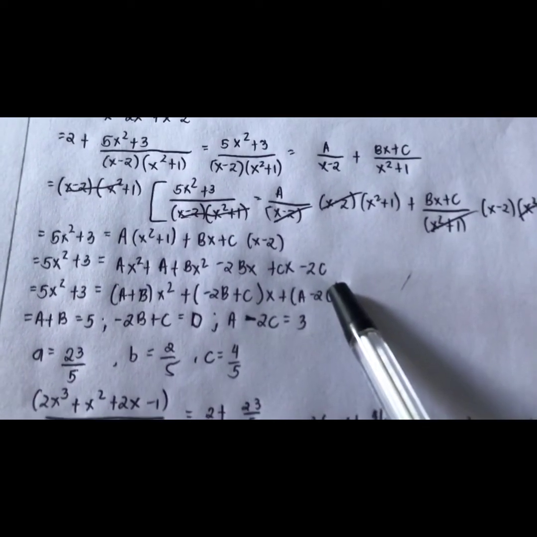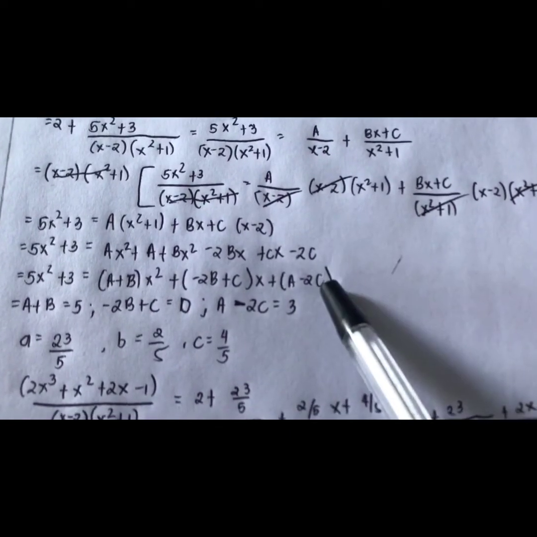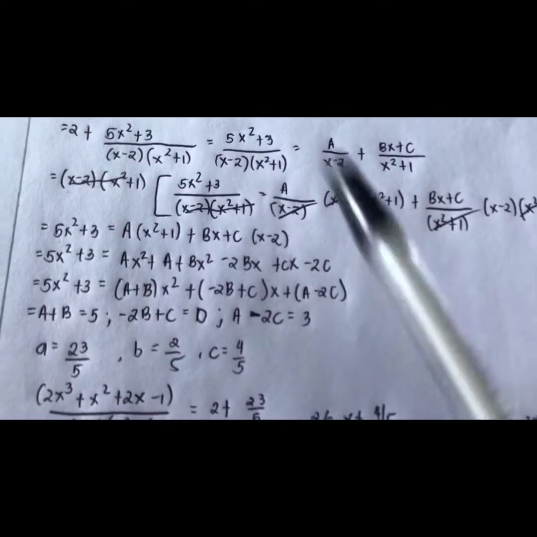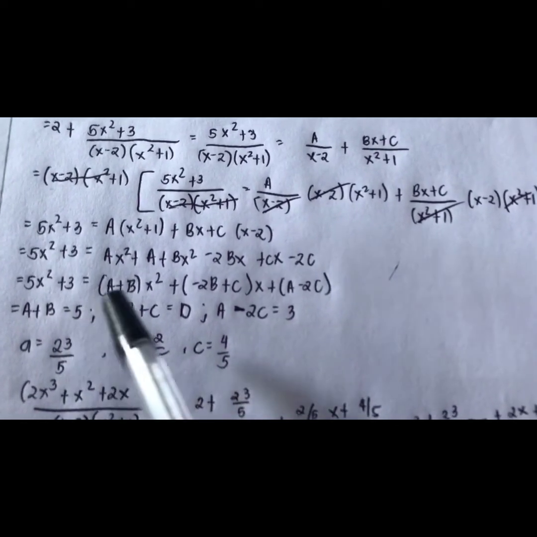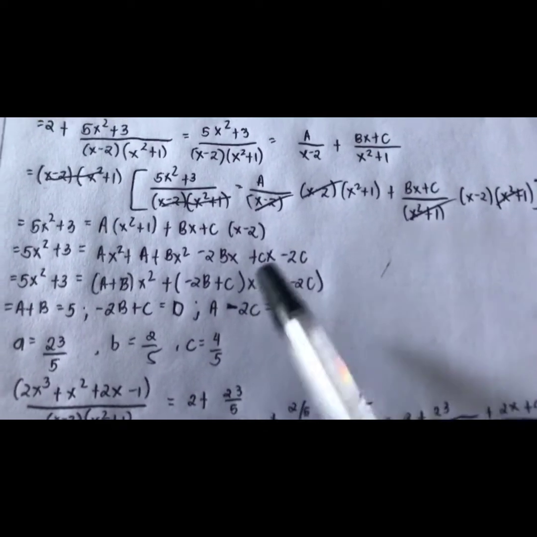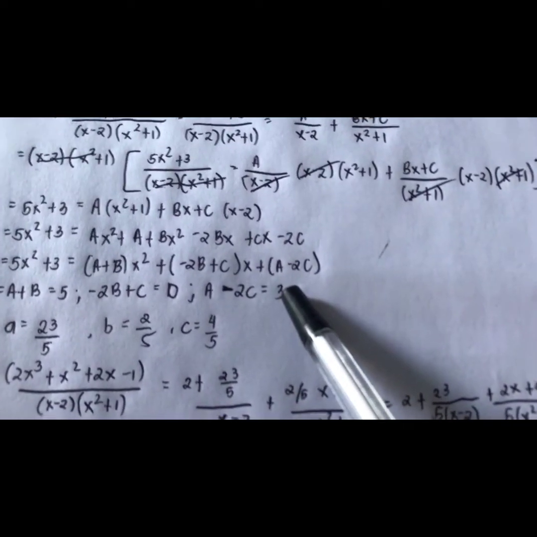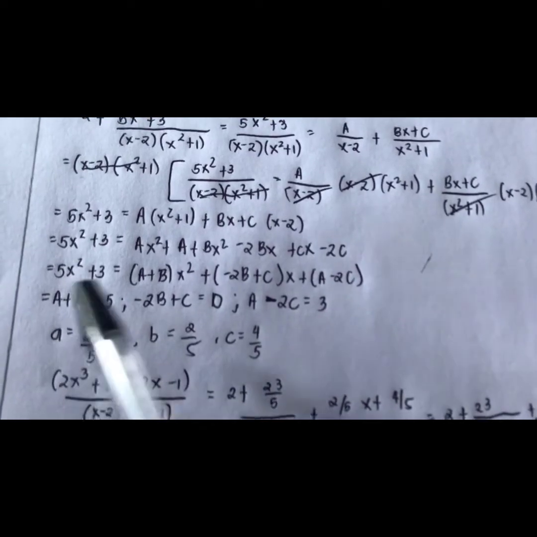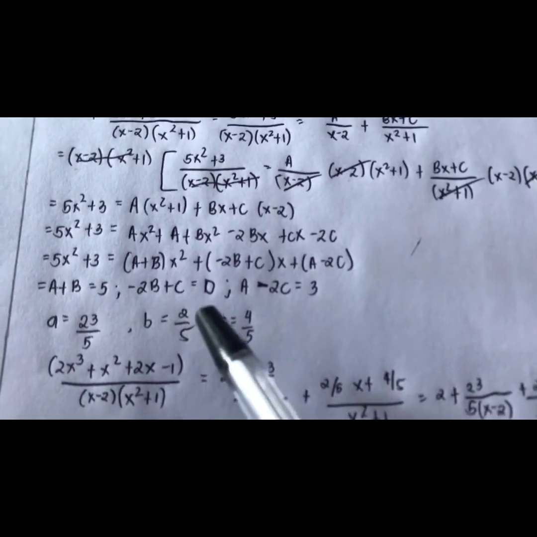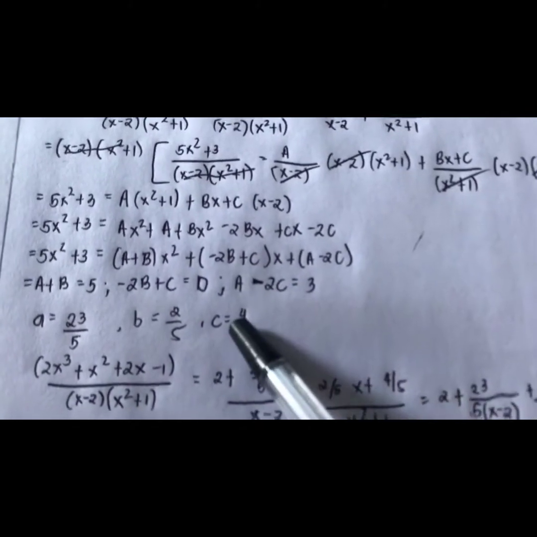And then we need to get the coefficients. The coefficients of two equal polynomials must be equal, so we get equations. So a plus b is equal to 5, negative 2b plus c is equal to 0, a minus 2c is equal to 3. So the value of a is equal to 23 over 5, the value of b is equal to 2 over 5, and the value of c is equal to 4 over 5.